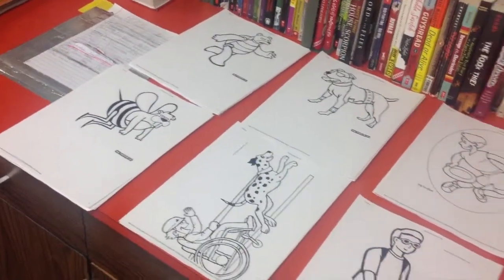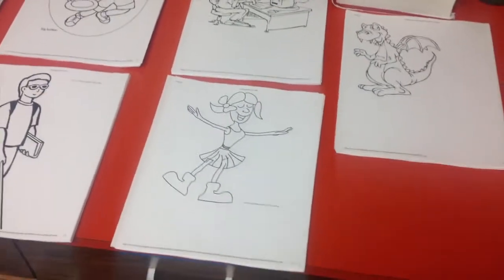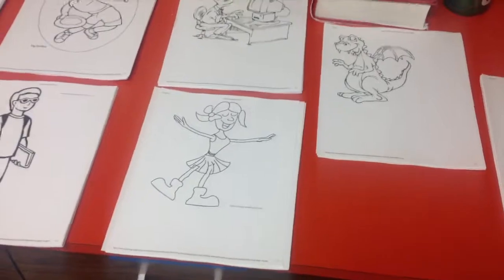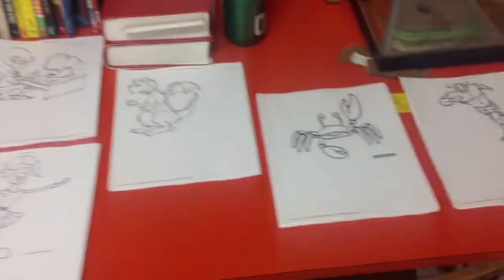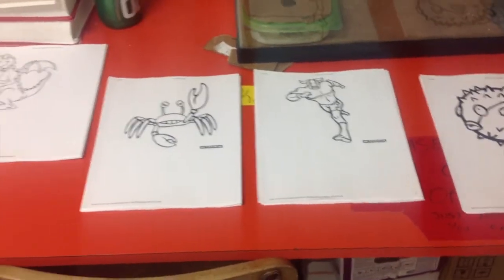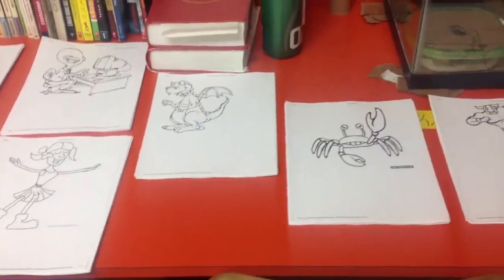And we're going to take these pictures, choose one, and create a backstory. We're going to give this character a life. We're going to take the black and white sketch and turn it into something very colorful, very descriptive, and very detailed. And from that sketch, from that character sketch, we are going to create a story.